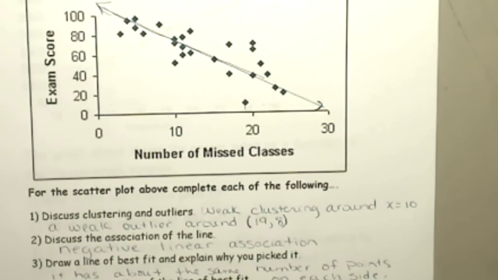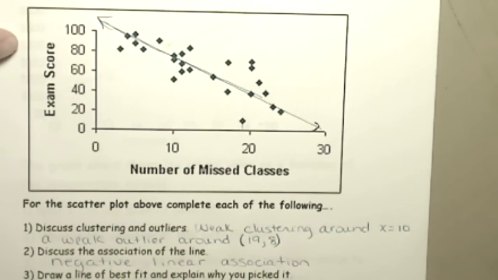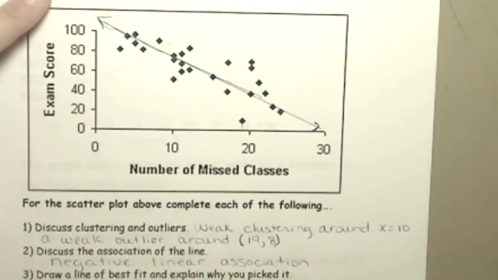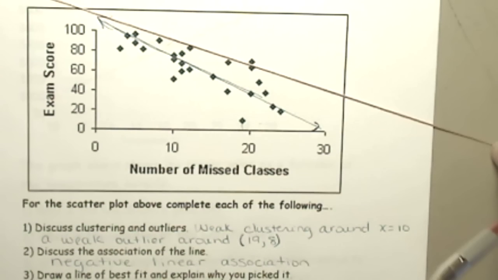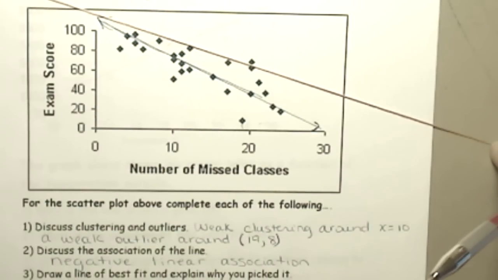That is why we picked it. There can be multiple decent lines of best fit, but obviously, if we were to take a line and put it up here, there would be almost all the points below it and only 1 point above it. That would be a horrible line of best fit.